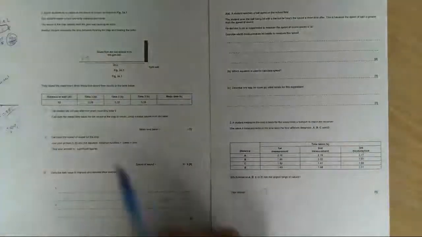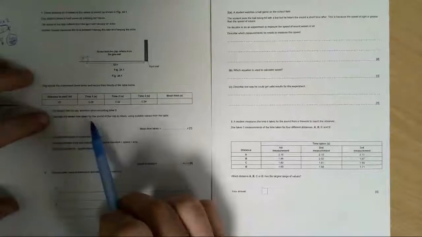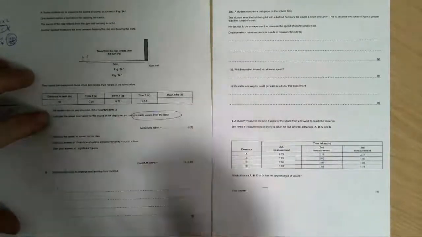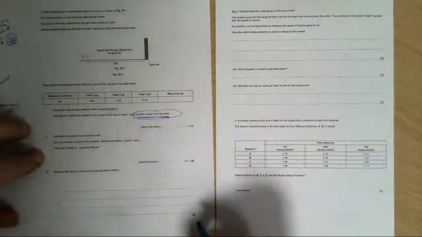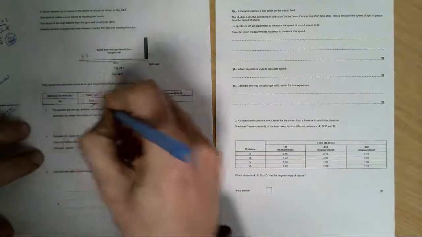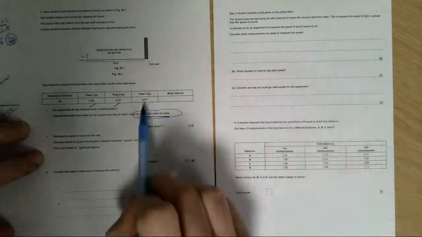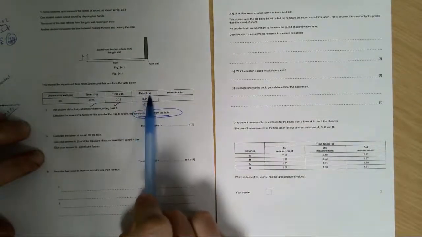So part I, the student did not pay attention when recording time 3. Calculate the mean time taken for the sound of the clap to return using suitable values from the table. This is a really common question, but often they miss this out. What they expect you to do is realise that this is clearly an anomaly, so you need to ignore that. And I have seen questions where they leave this out and you're expected to recognise there's an obvious anomaly.